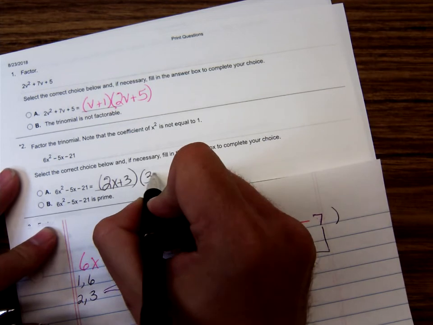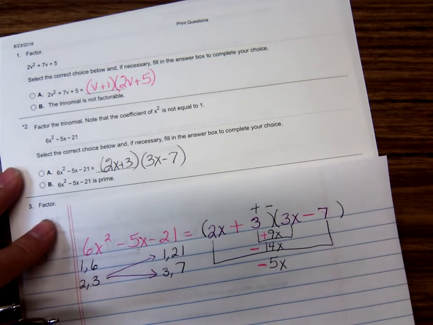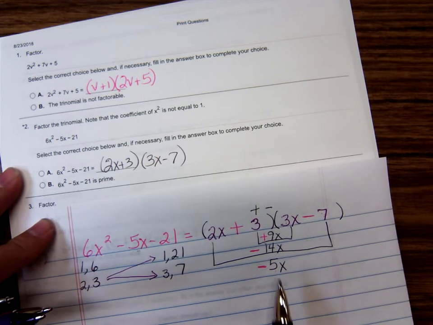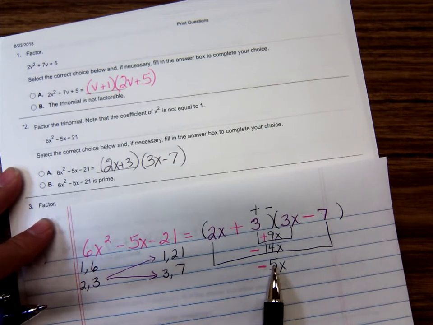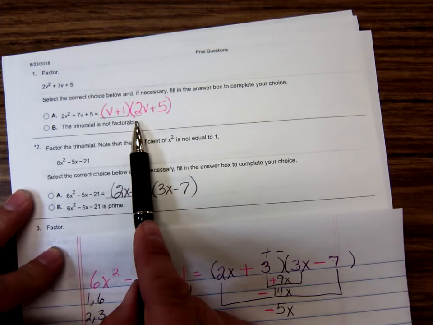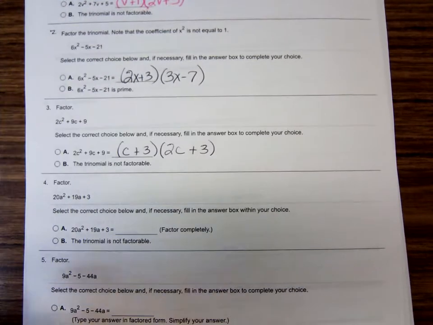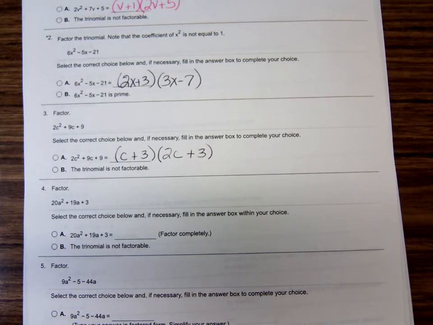It's possible you might go through all these possibilities and never get it to work out and give you that middle term. If that's the case, you'd say it's either prime or not factorable. They mean the same thing. Let's look at another one.